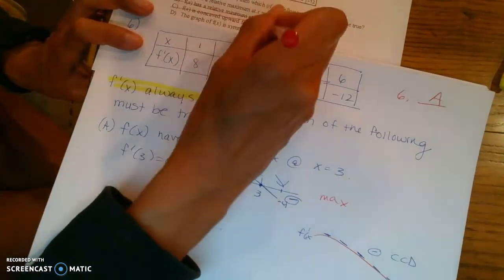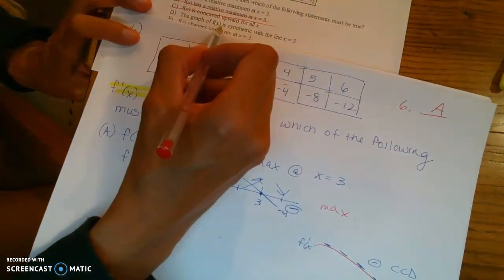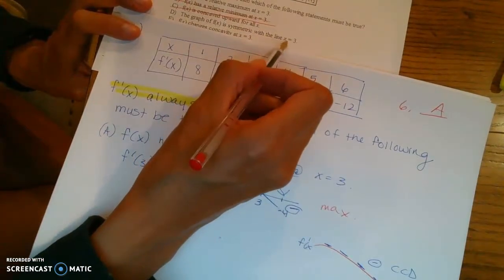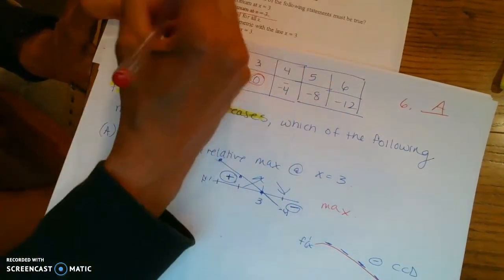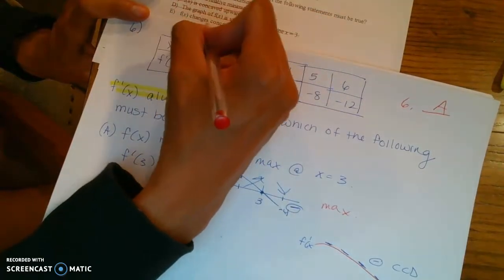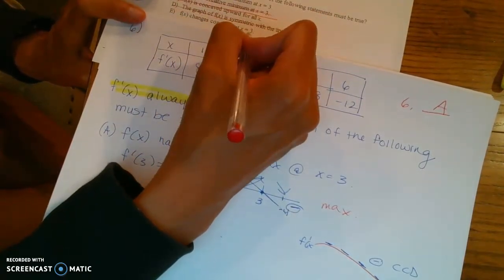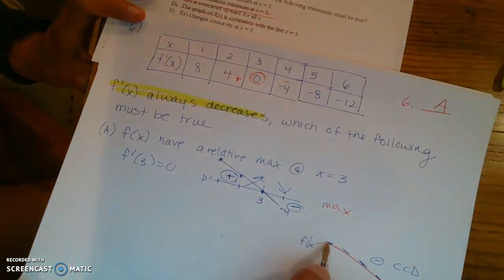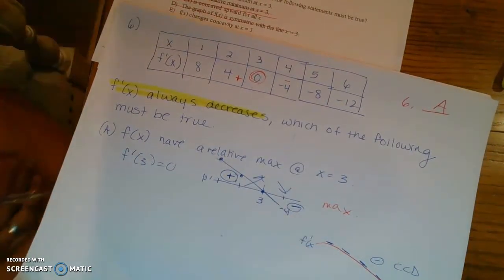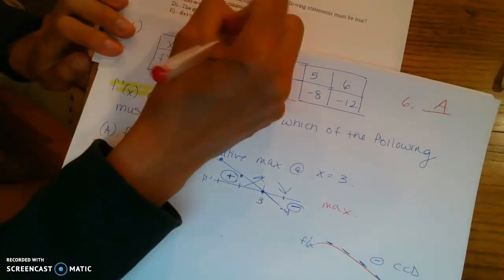So this is not true. And then they said graph of f of x is symmetric with the line x equals 3. They gave me no information for symmetry there. And then f of x changes concavity at 3. I don't have enough, that will not be true just based on the fact that it's going down. So it is choice A.